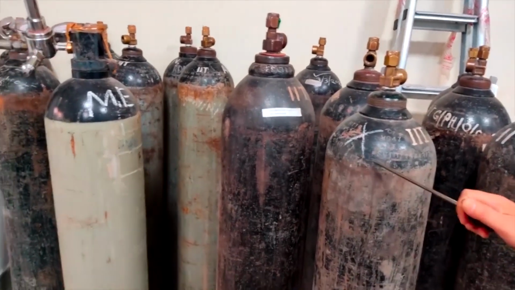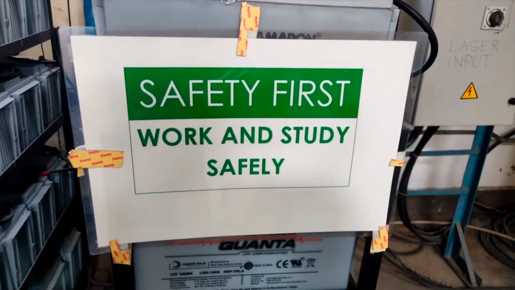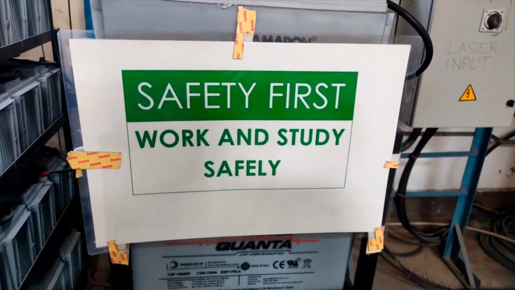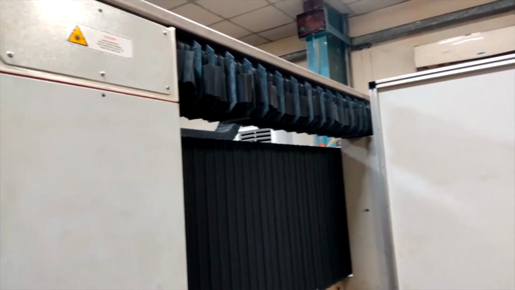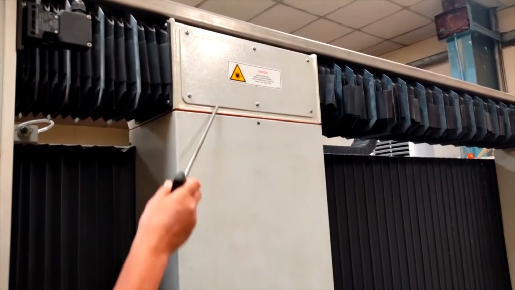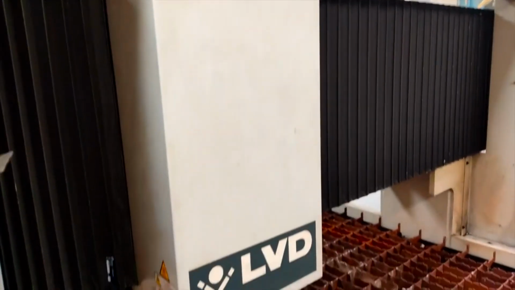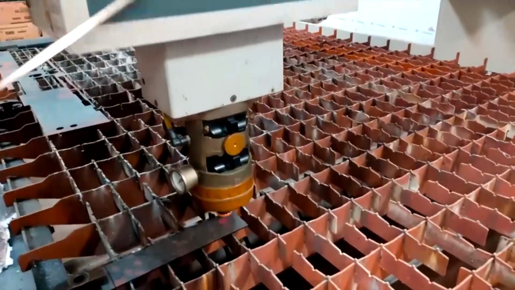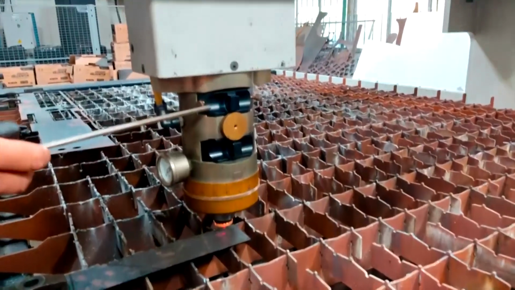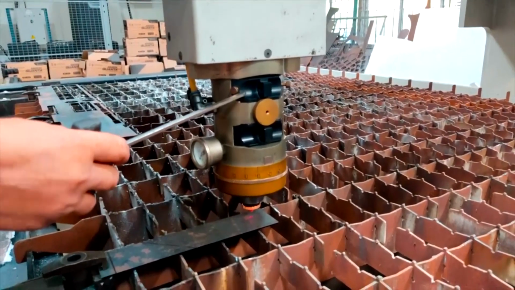Now this entire system is generating quite a lot of heat. So we have to control the environment by applying an air conditioner. We have to control the temperature, and safety has to be there. Now this is the column through which we are getting the laser beam at our intended location on our work part. This is the focusing lens through which we are getting the laser beam on the work part.